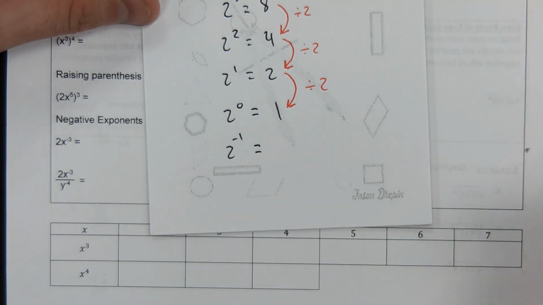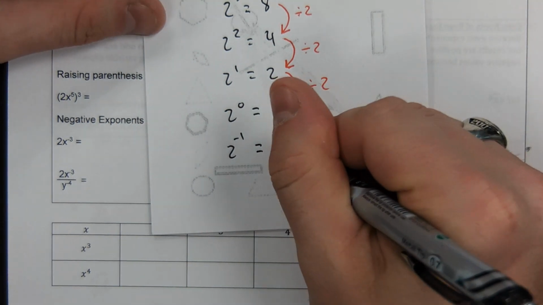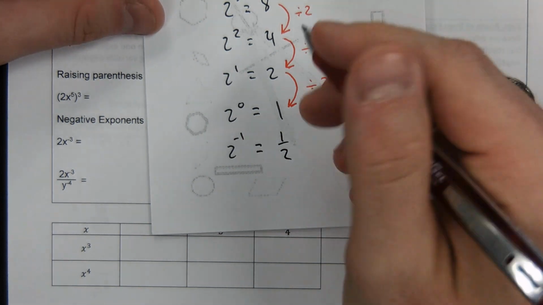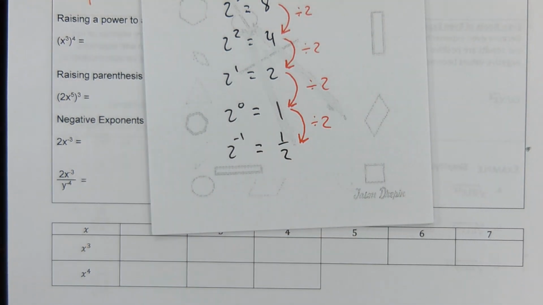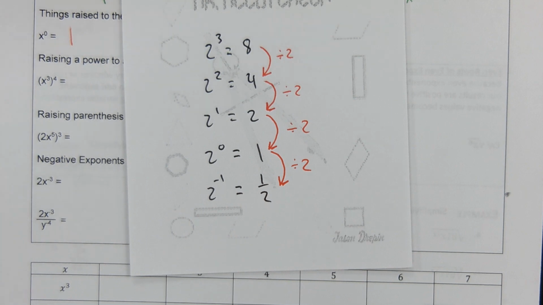What's it going to give me? 1/2. So, but that was bonus knowledge. I just reminded you what negative exponents do also. But that is why everything to the 0 power except for the number 0 gets us a 1.